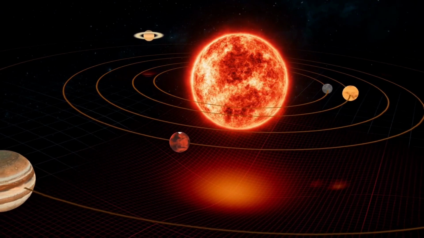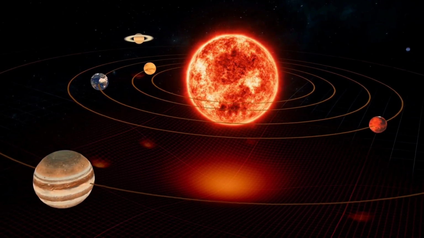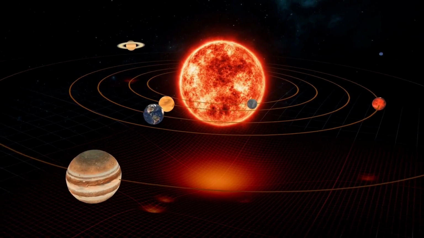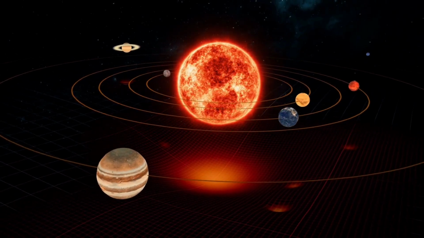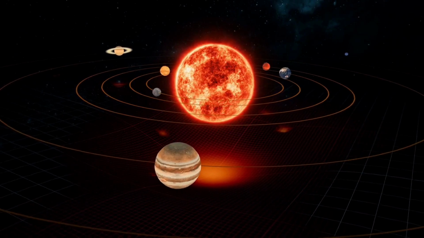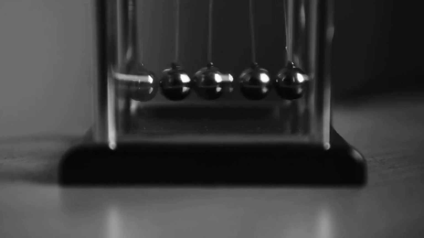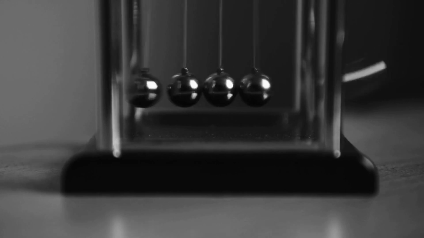Firstly, the sun contains more than 99.8% of all the mass of the solar system. This means that all the planets, asteroids, comets, and interplanetary dust together make up less than 0.2% of the total mass of the system. The immense gravity of the sun is what keeps all these bodies in orbit around it.